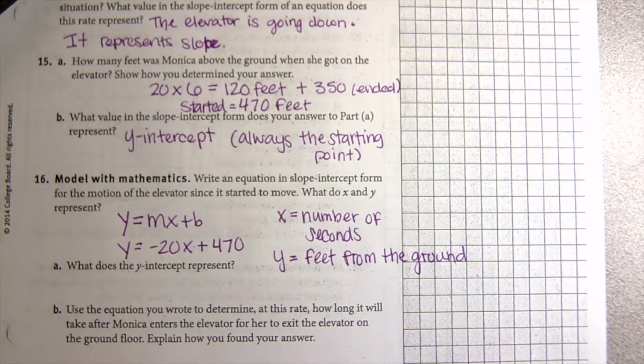And it goes back to say, what does the y-intercept represent? And we already kind of talked about it. It was where she started.